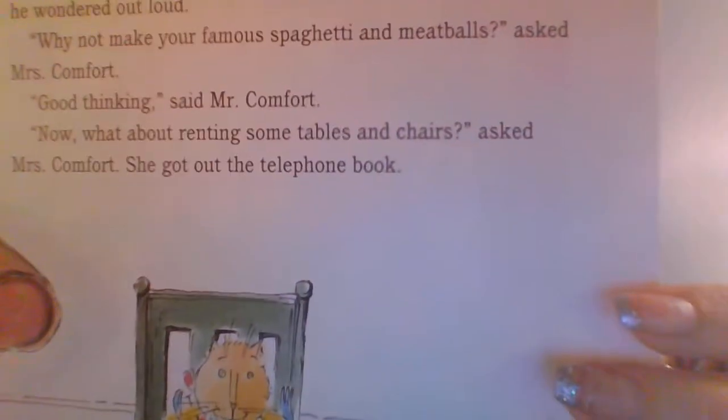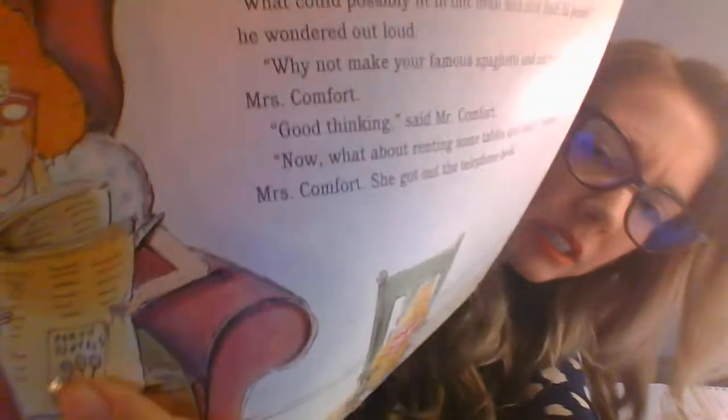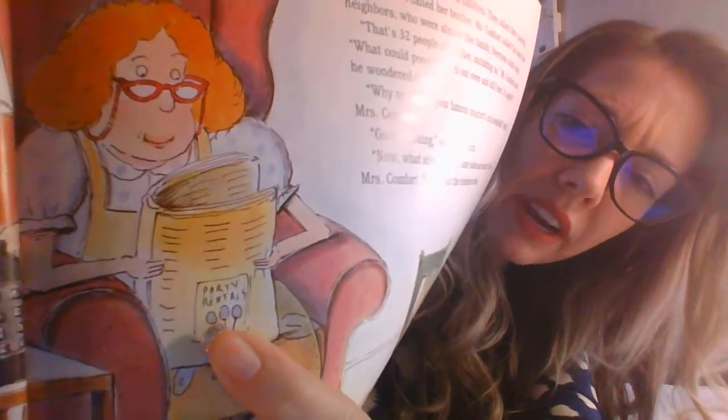What's going on over here? She's got something on her lap. It's a newspaper of sorts. Sorry, I'm trying to make sure that you all can see this because the writing's very small. But it says party rentals. Party rentals. And then look at this cat. Oh boy. This cat is ready to eat. Come on, bring on the food, he says. Party rentals. So we have a guest list and party rentals.